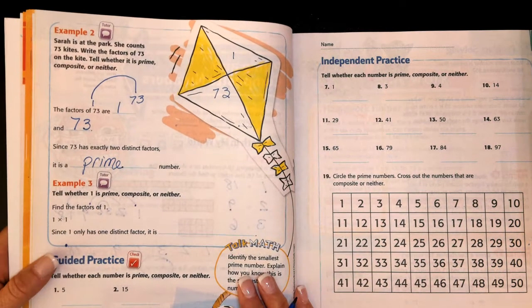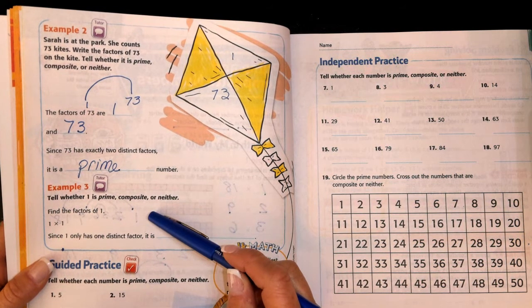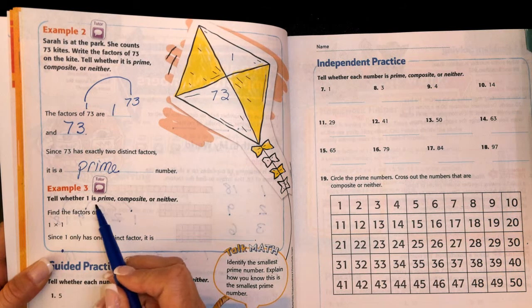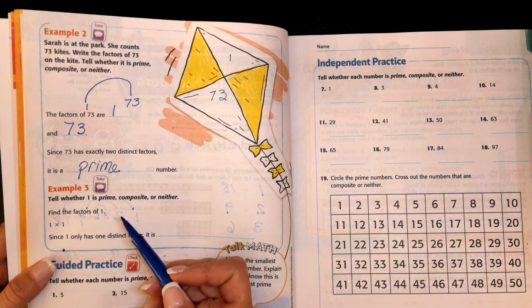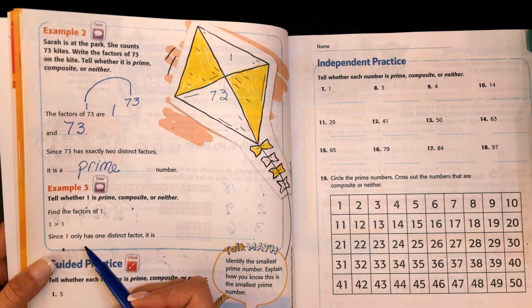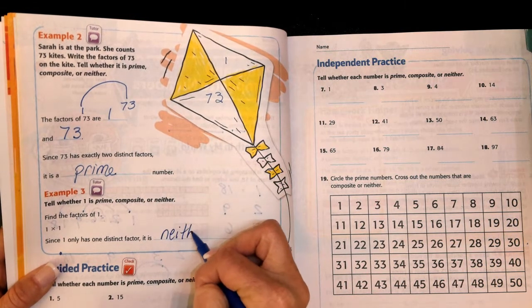There we go. Now for example 3, this is the one that we just discussed in the key terms, and it is saying to tell whether 1 is prime, composite, or neither. Find the factors of 1. The only factor of 1 is 1. So we consider that neither.